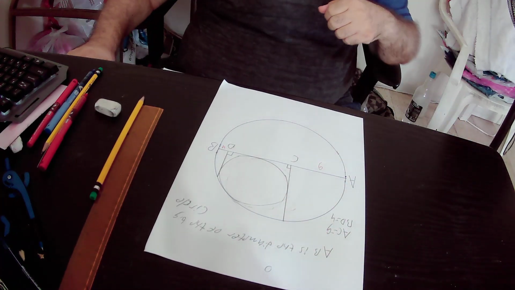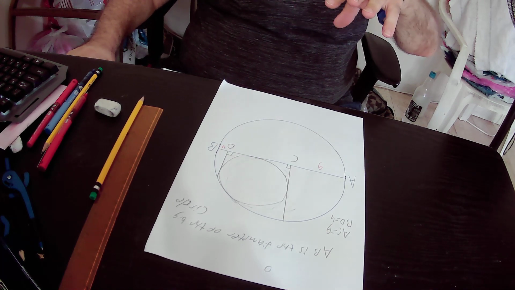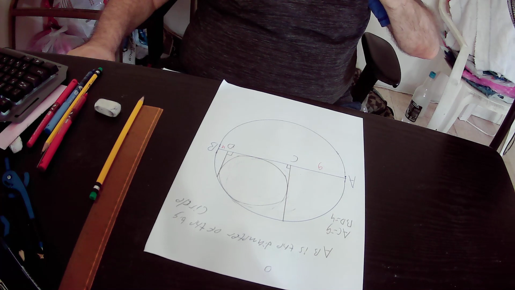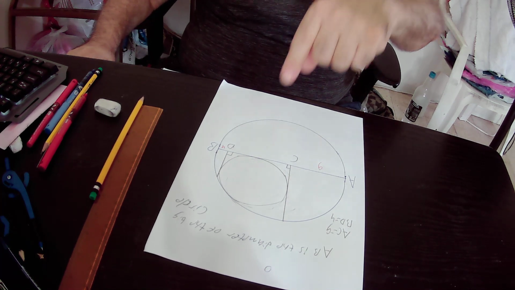Hello, in this lecture we will find the radius of the small circle. In the drawing we have two circles with internal tangency between them at this point.